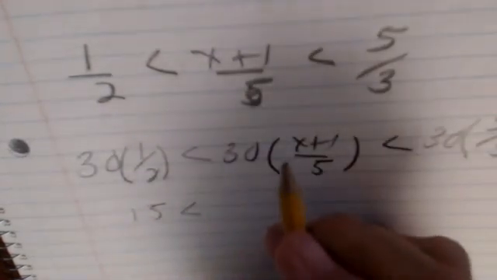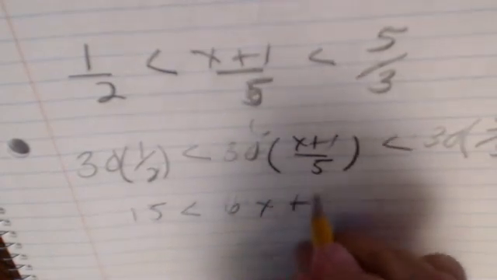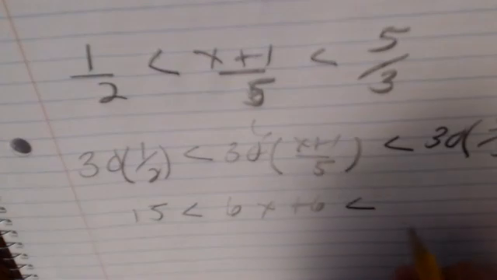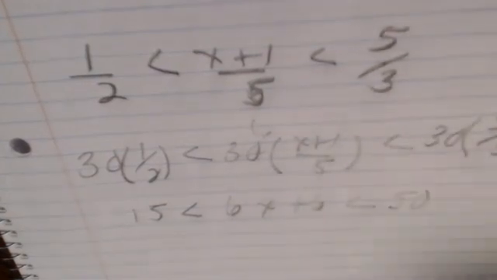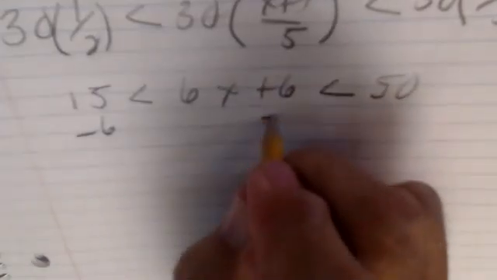Now the 5 goes into the 30 six times, so I got a 6x plus 6. And the 3 goes into 30 10 times, so I got a 50. Now, watch what we do with this mess when it's hemmed up in between them. We're going to keep the x in the middle. So we're going to subtract 6 all the way across. This is going to give me a 9. This leaves me a 6x. And this leaves me a 44.